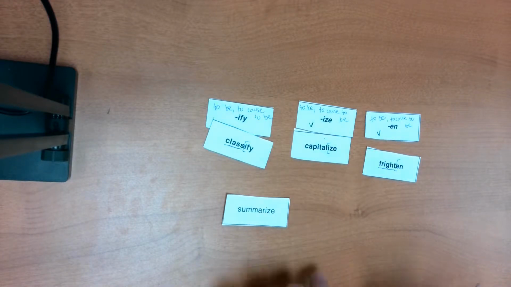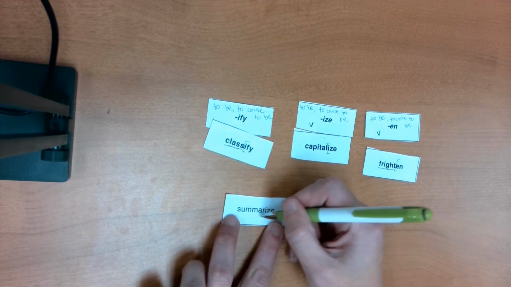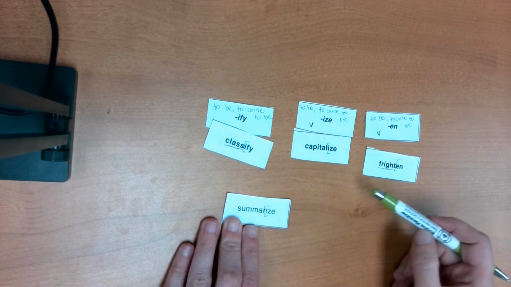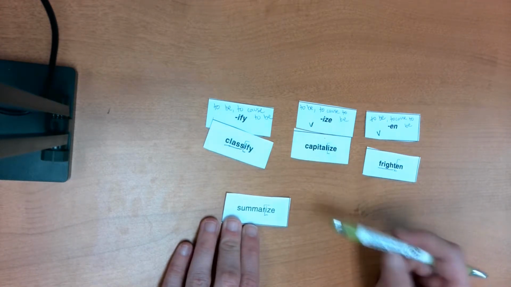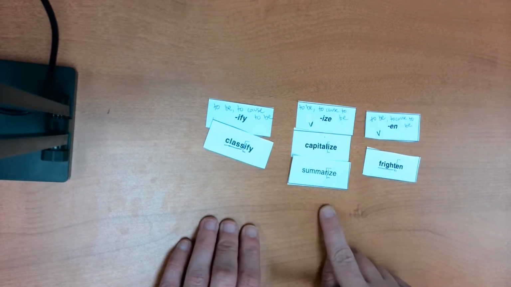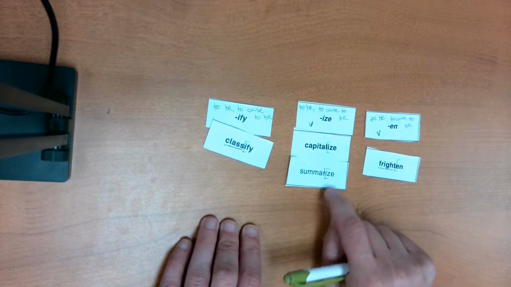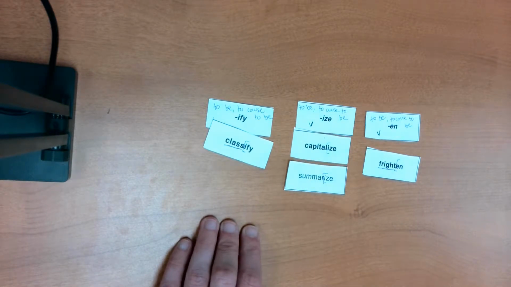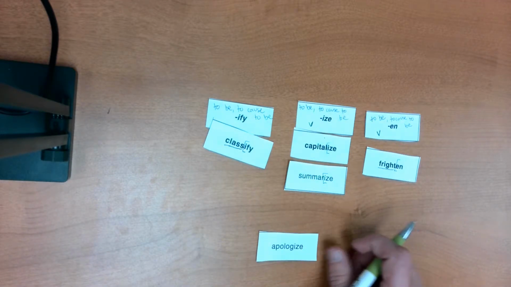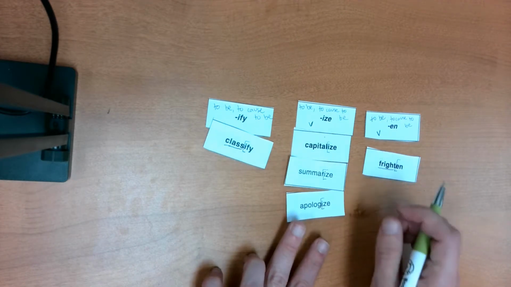So I've got summarize, to take our word part summary and cause it to be, or to summarize, to change that into a verb. Okay, so we did have a Y drop right there. Or you can think about it as changing that last Y to I, but do notice that spelling change. Apologize, to cause an apology. Same idea right there with that same spelling change.